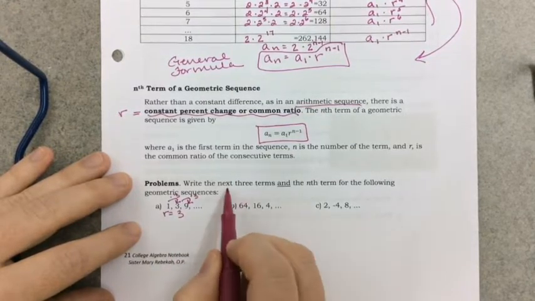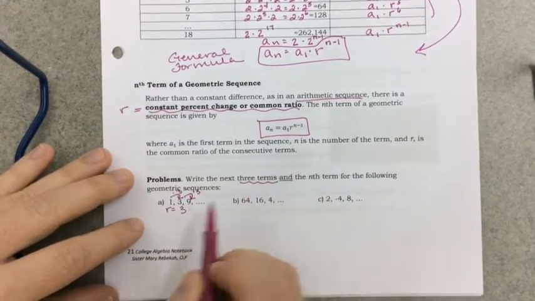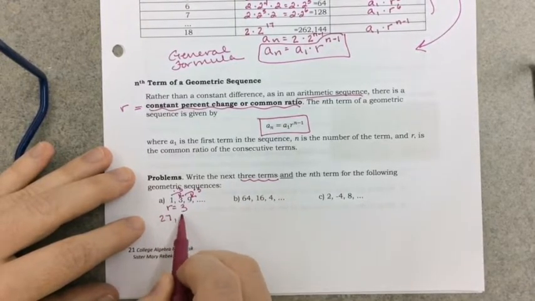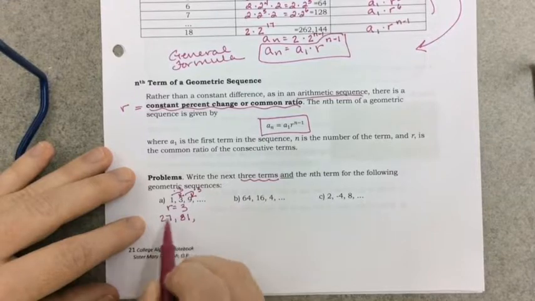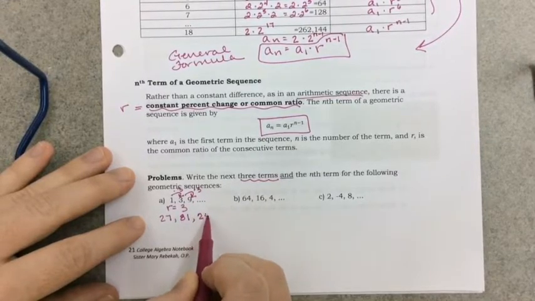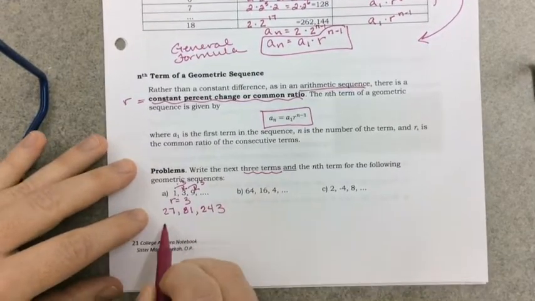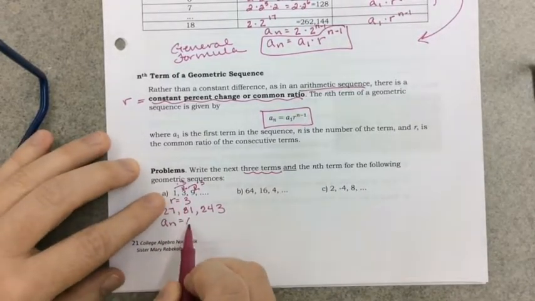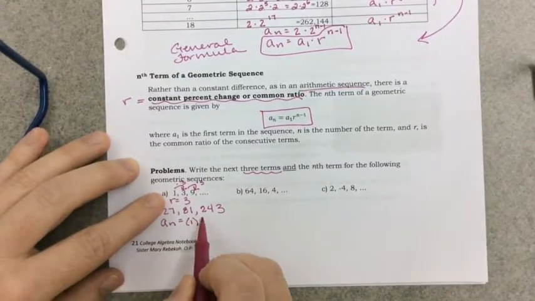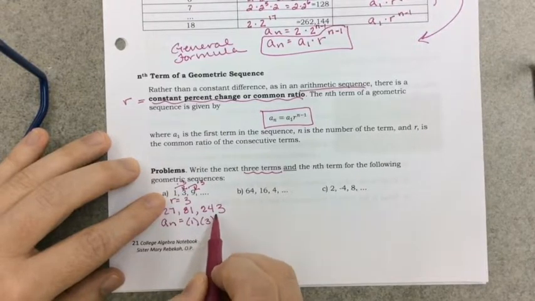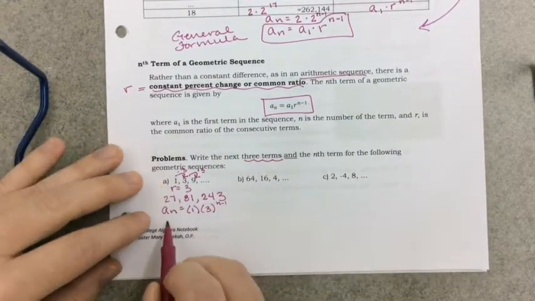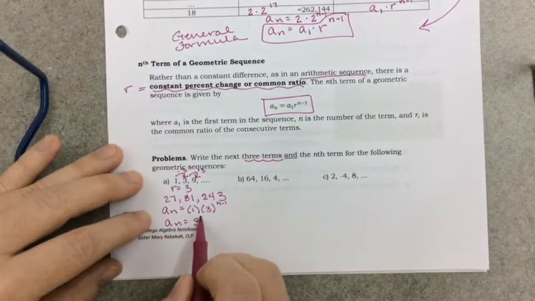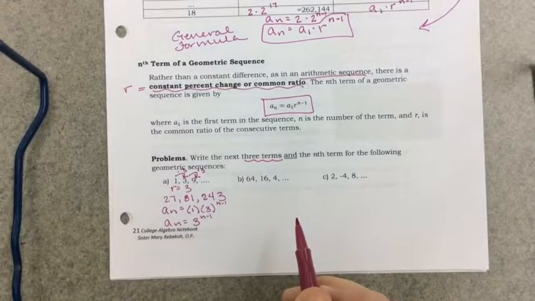So my next 3 terms for this sequence are 27, then multiply by 3 again, and I get 81, multiply by 3 again, and I get 243. So my a sub n is equal to my first term, 1, times my ratio, 3, raised to the n minus 1 power. And I can simplify this because anything times 1 is itself.